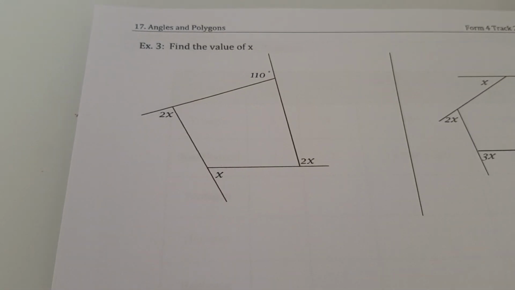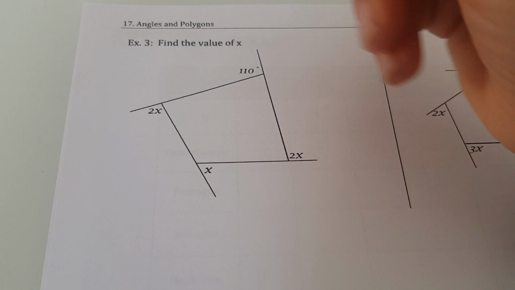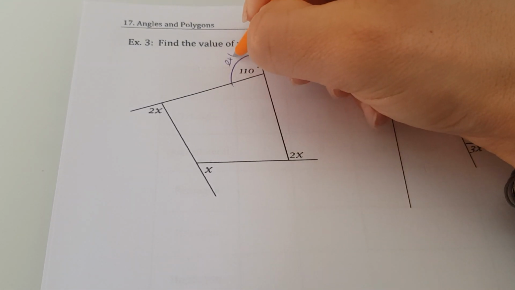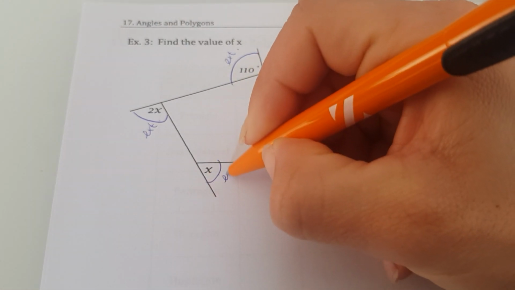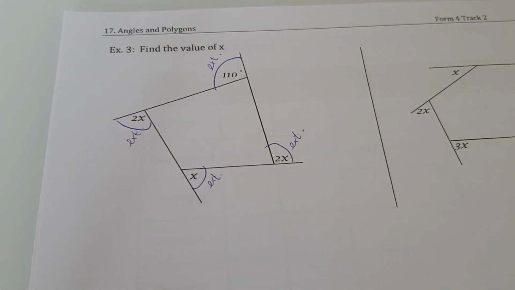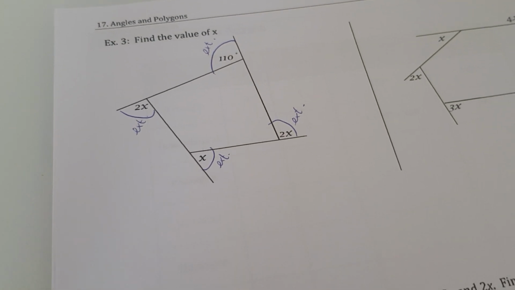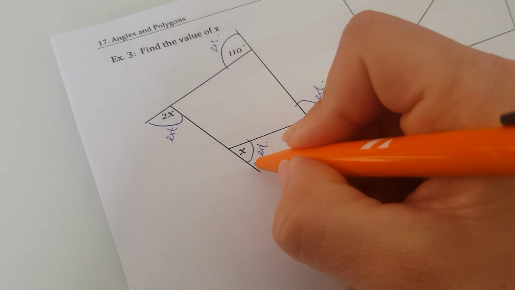Let's try this one. So find the value of angle X. Now we're going to use some algebra over here. Don't forget, this is outside the shape, so that's exterior. This is exterior, this is exterior, and so is this one. Those together add up to 360 degrees. So let's form an equation. Let's start from this one.